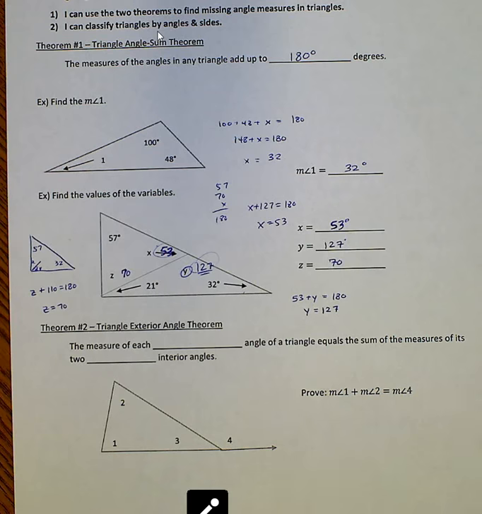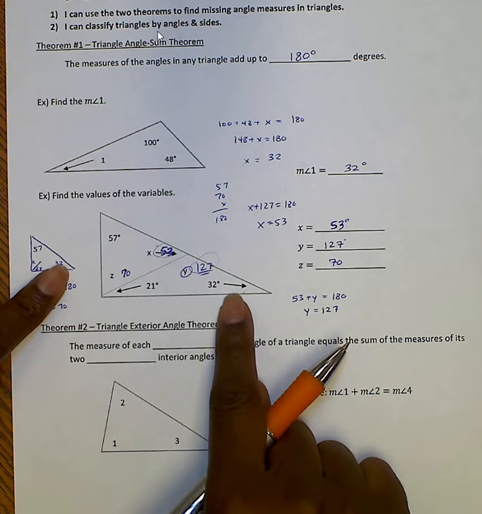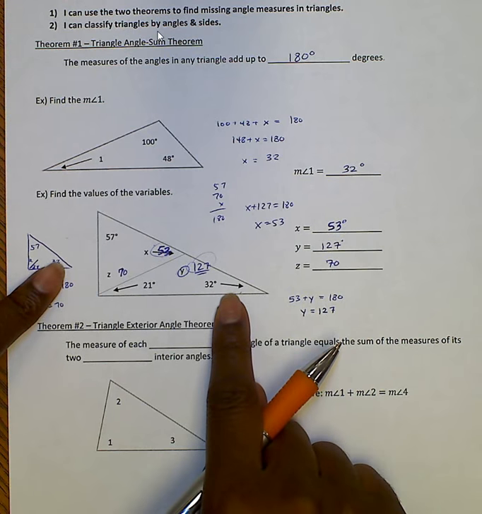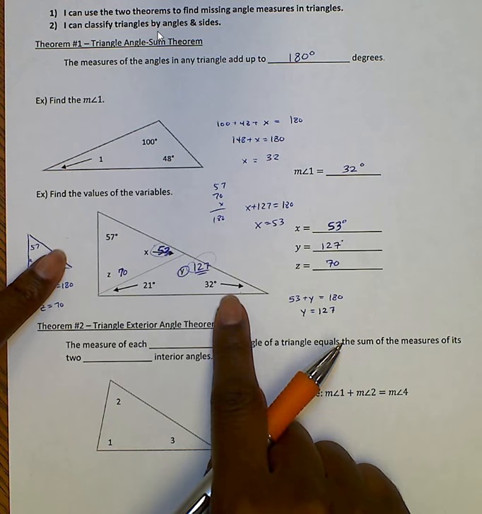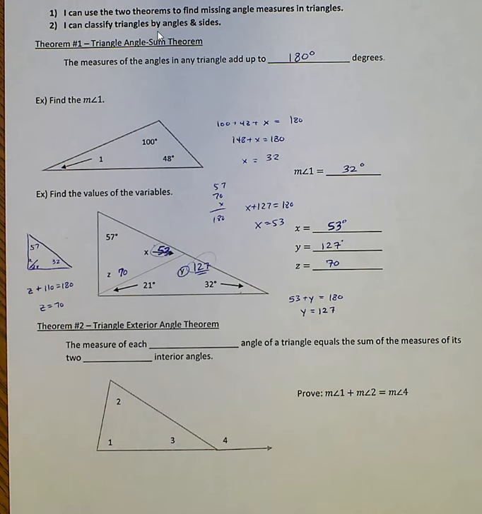All right, so a couple things that we could have seen in that problem. This is probably more like the triangle angle sum problems that you have. The concept isn't too difficult. Triangles add up to 180 degrees. That's all their angles add up to 180.